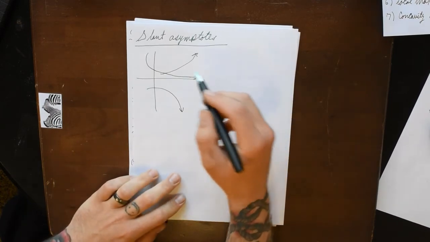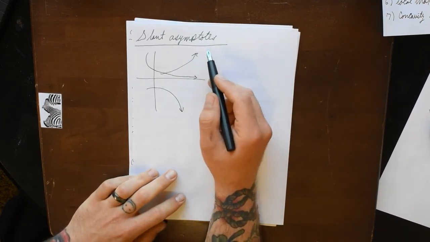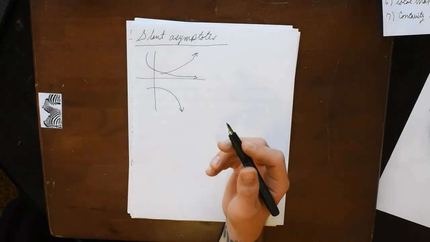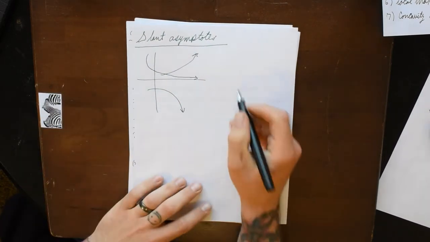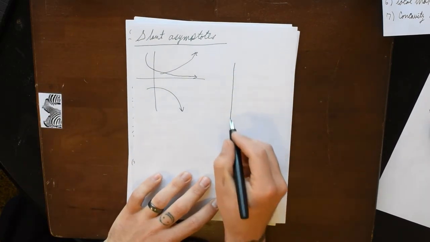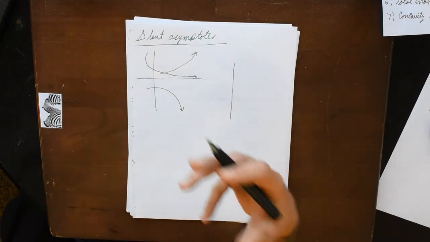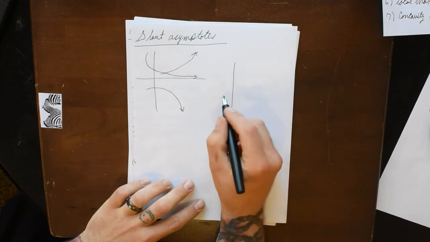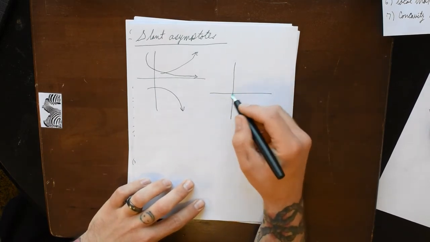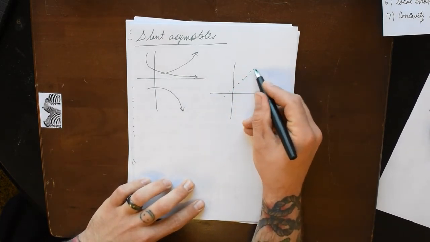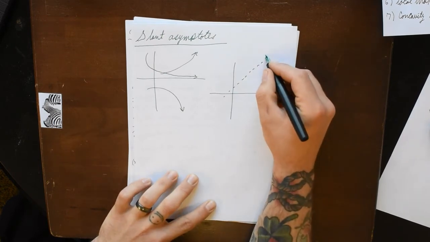But some functions are going to diverge to positive infinity or negative infinity in a predictable way. Some functions have what they call a slant asymptote. Some people also call them oblique asymptotes. What it is, it's an asymptote that follows the equation of some line.